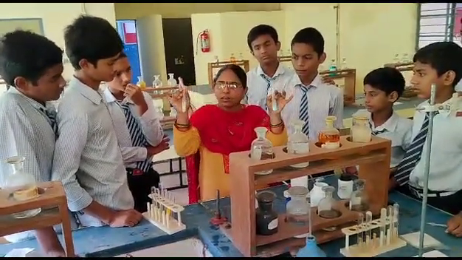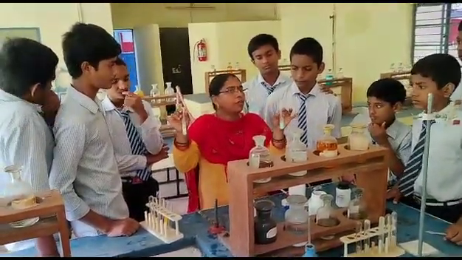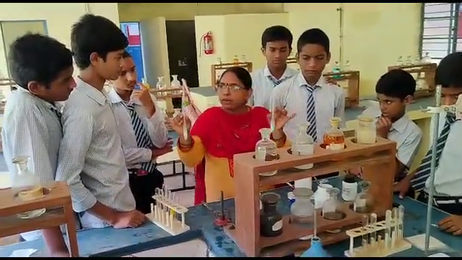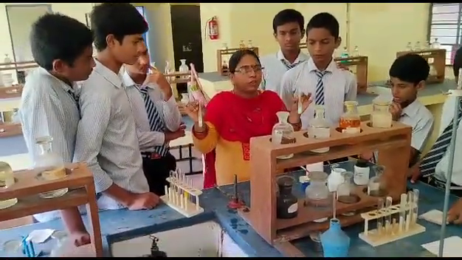So this one is clear. Double displacement is clear for all of you. And even these are all precipitation reactions. You could remember that. So it is clear for all of you.